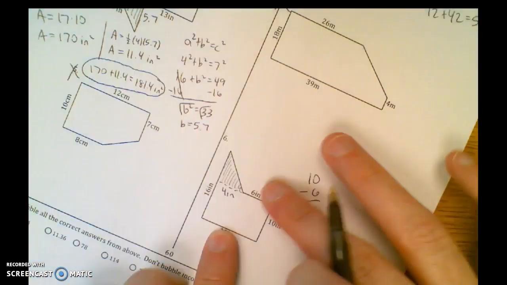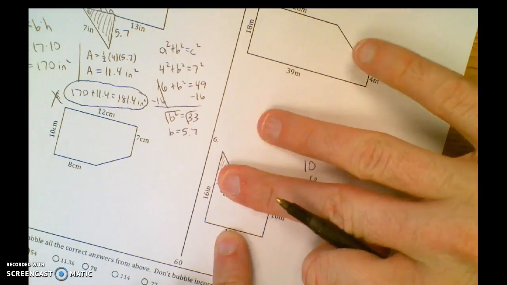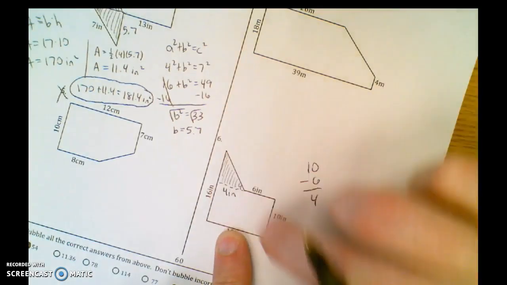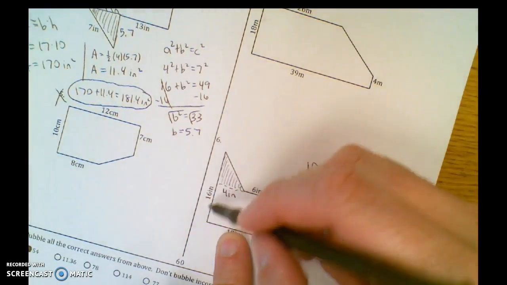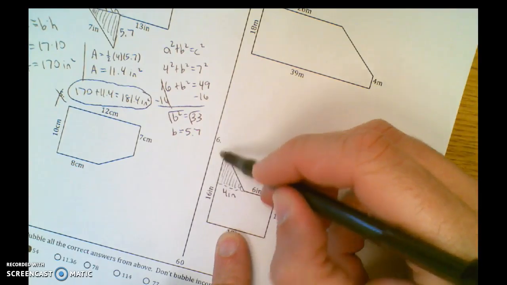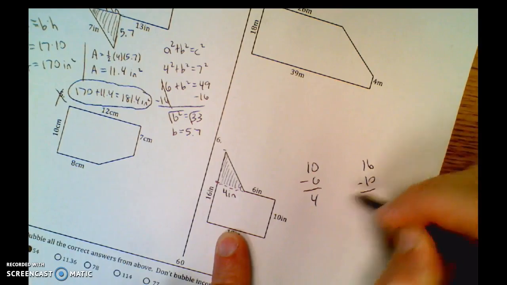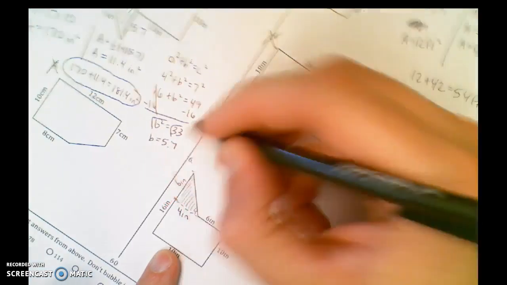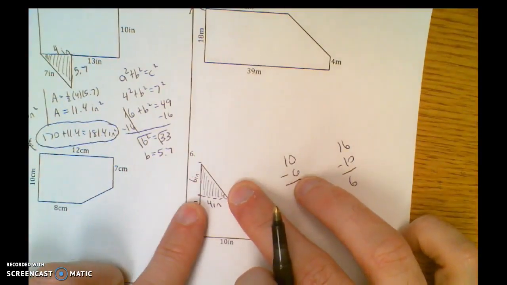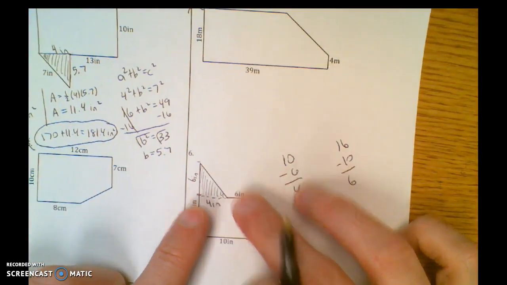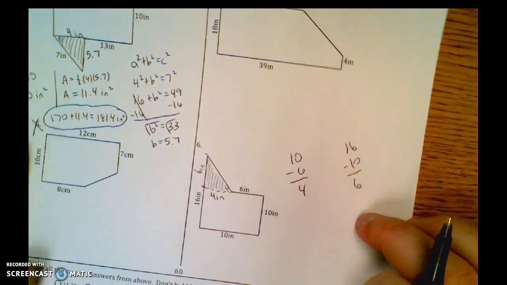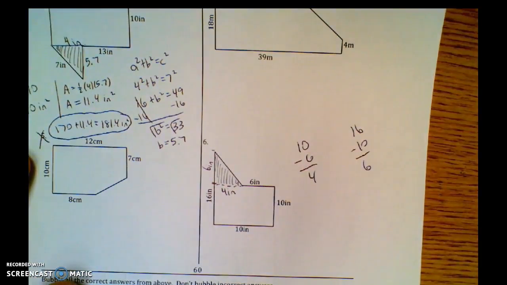Doing the same thing on the other side. This side length is 16 and this side length is 10. So if I want to figure out from here to here, how long is that side? You just do 16 minus 10 because 10 is the opposite side. So this part right here is 6 inches. So now you have the two side lengths you need to find the area of the triangle, and then you have the area of the rectangle to add. Try that one and come check with me, and then you can work on your practice problems.